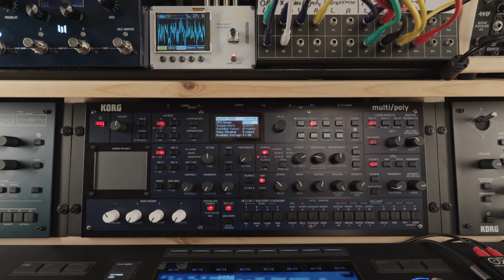Okay, 61 voices. That is my entire keyboard right now. And we'll go down an octave and add more voices. 70, 71, 72 sounding voices. And now we start stealing voices here.